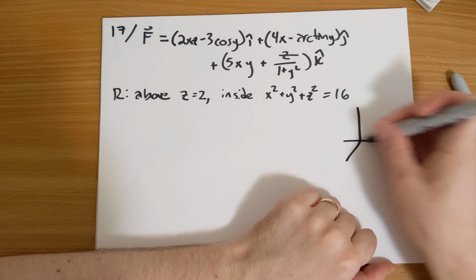So this will be the integral from 0 to square root of 12 of r times 16 minus r squared, which gives r times 16 minus r cubed, minus what we get when we plug in z equals 2, which is 4r, dr.